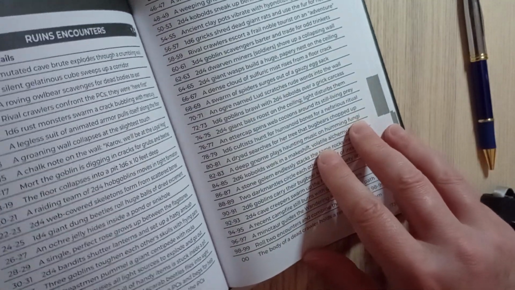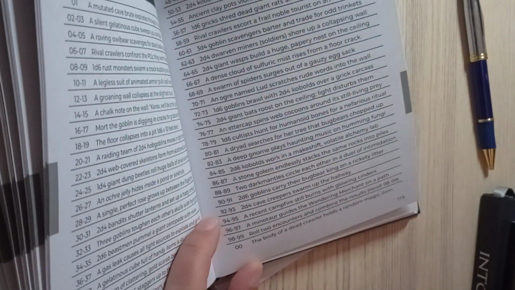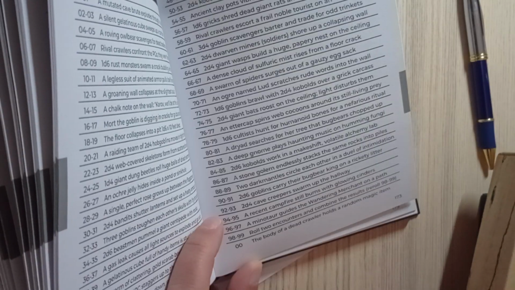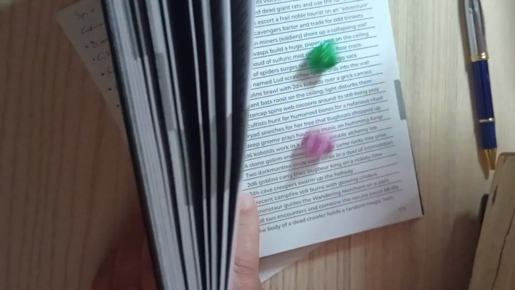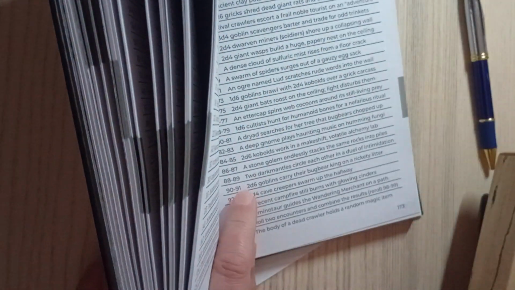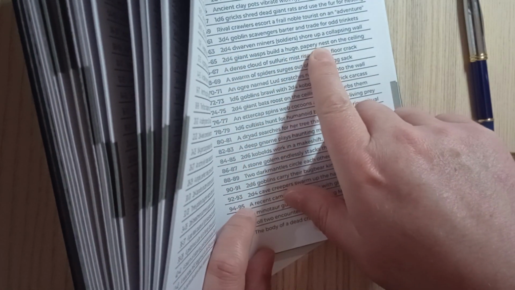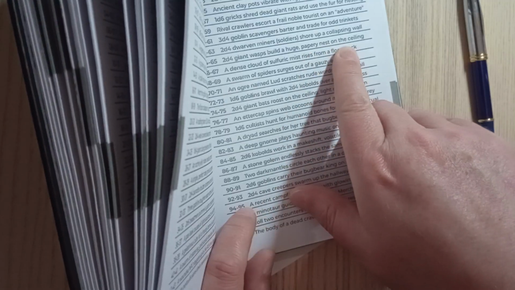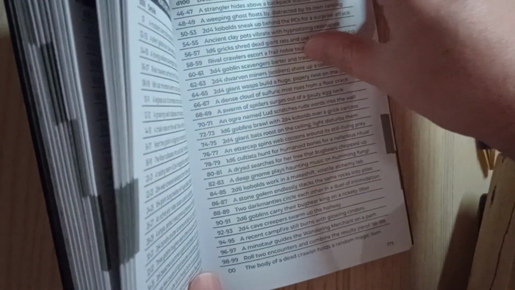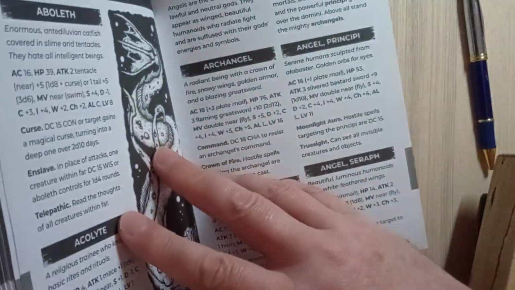I might also throw something on from ruins. And for ruins, 62: 2 dwarven miners, soldiers, shore up collapsing wall. So these are dwarven ruins, but here's some dwarves in there. What are they doing? Are they a rival adventuring group? I don't know. We find out.